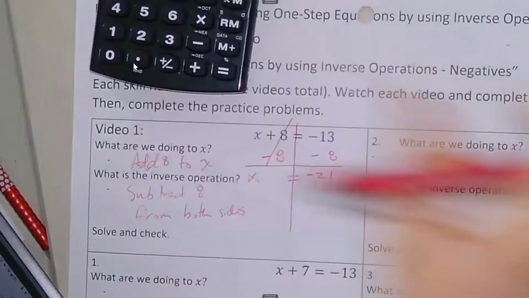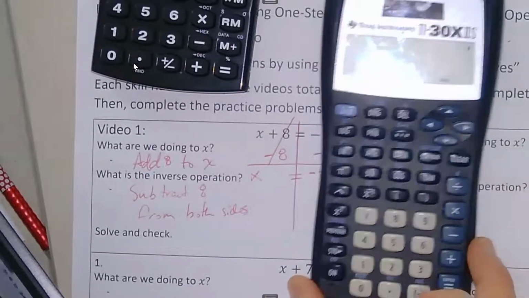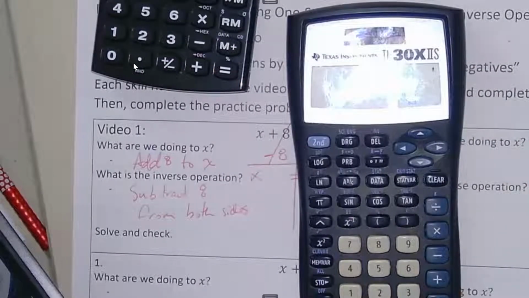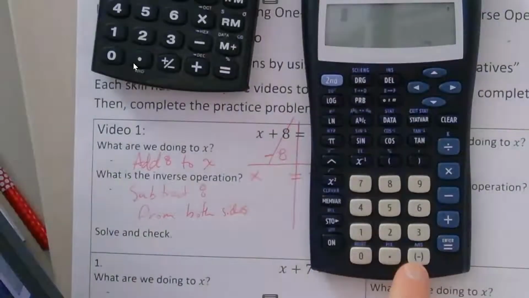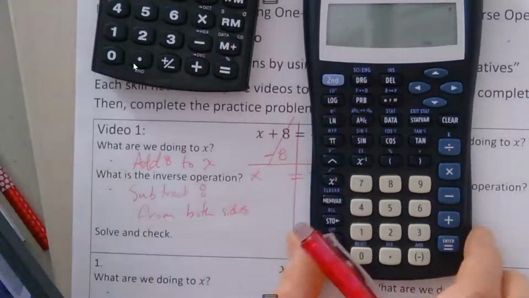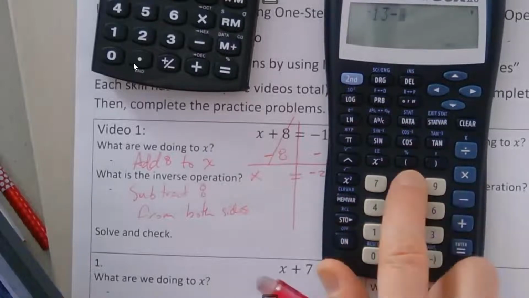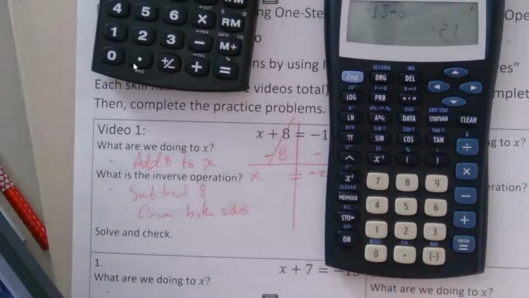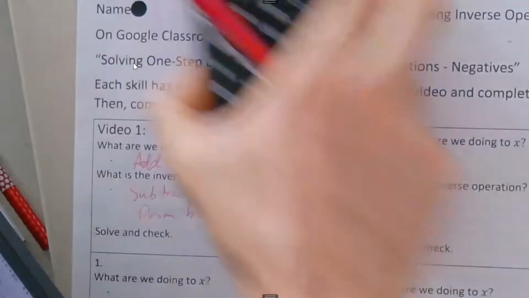Let's do it on the other calculator here. If you have a graphing calculator, it's probably of this style, where you hit the negative button first to make a number negative. So negative 13 on this calculator is negative 13. And then subtract 8. It will give you negative 21, like that. Okay, so we showed it on two calculators.